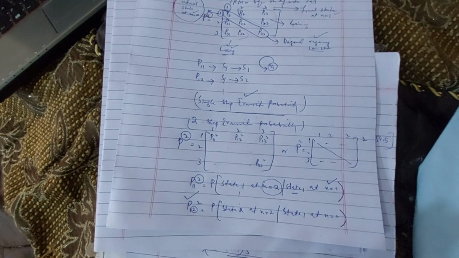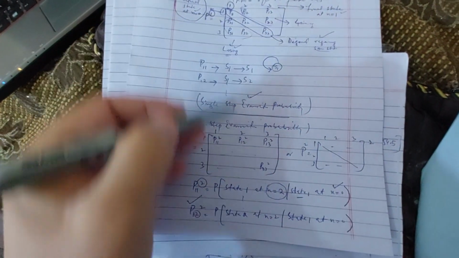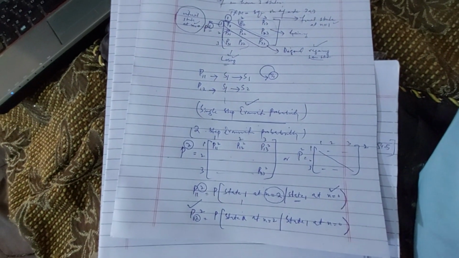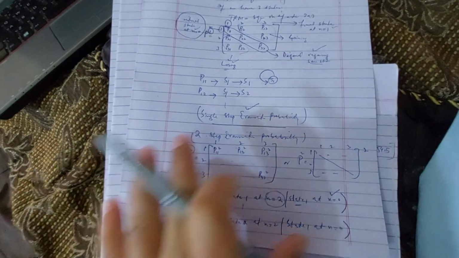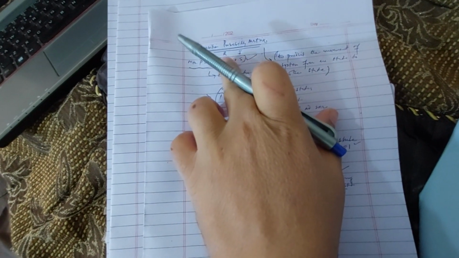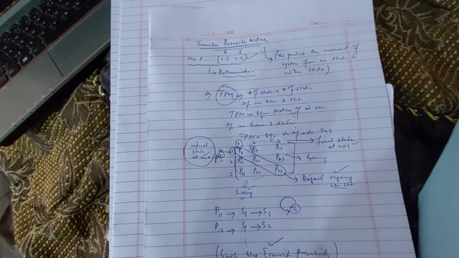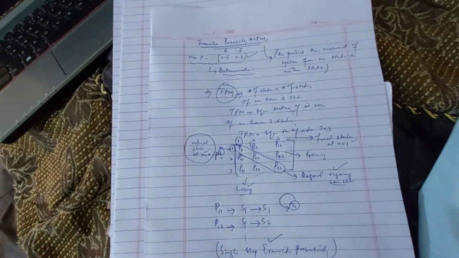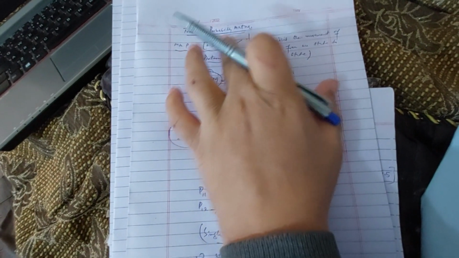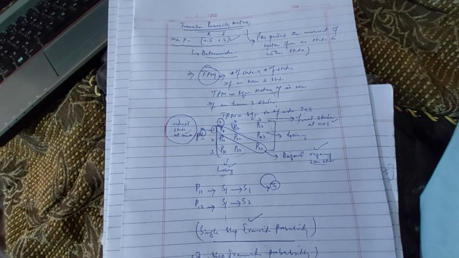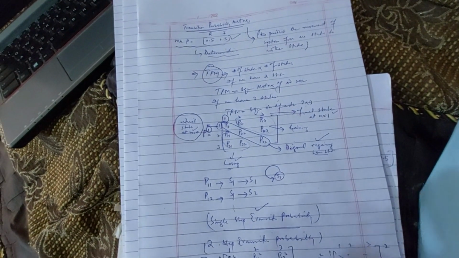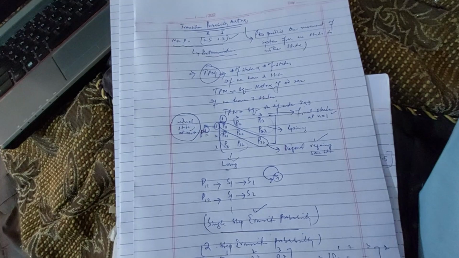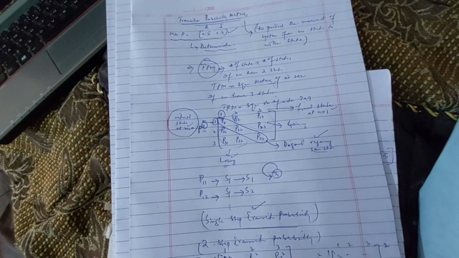And we will use these probabilities to predict the exact movement of the system from one state to another state, given that we have the initial system probabilities. There is a theorem for it, and I will also explain the theorem and make some examples based on that theorem. So now moving on to the n-step transition probability.